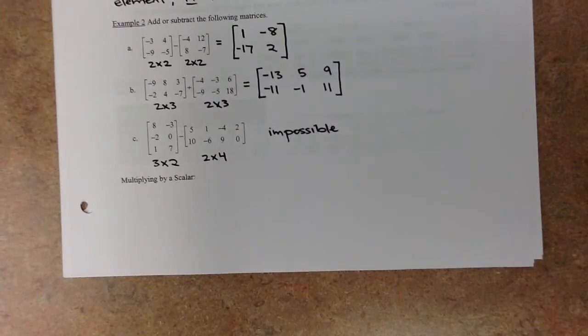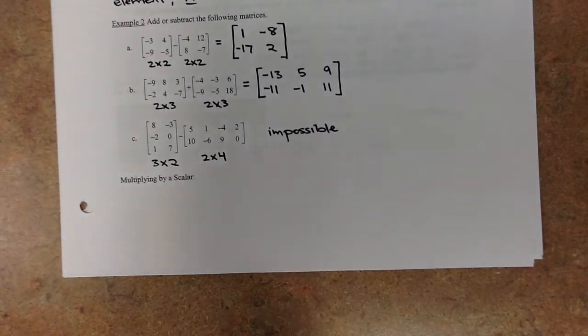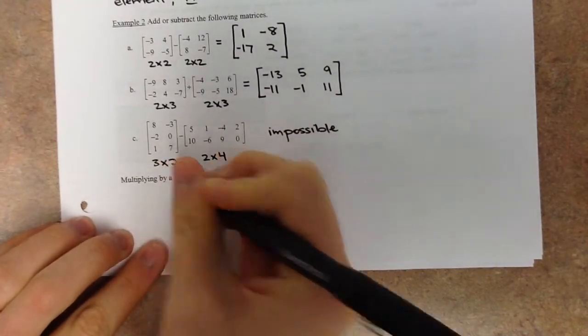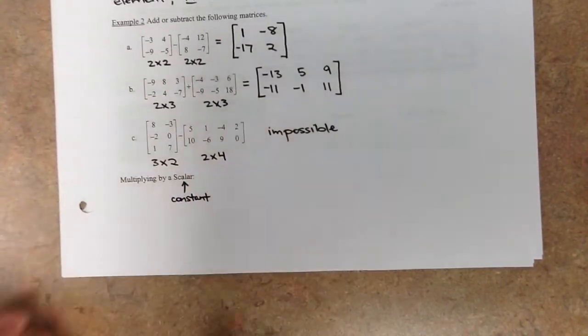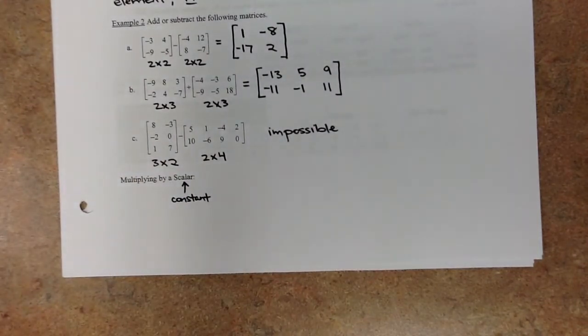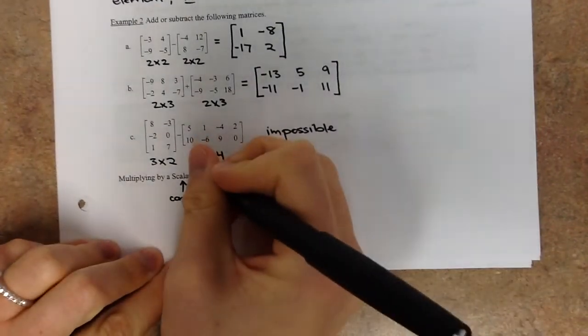Okay, now multiplying by a scalar, our second operation here. So a scalar is just a constant, just a number. So we're not multiplying by a variable, just a number. What you're doing for matrix multiplication by a scalar is you are going to multiply each element by that scalar.